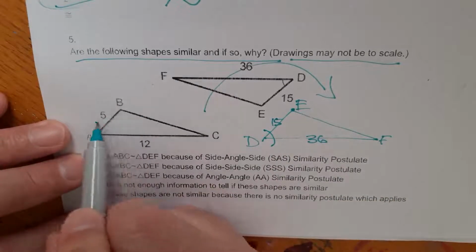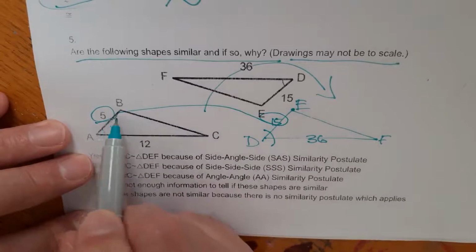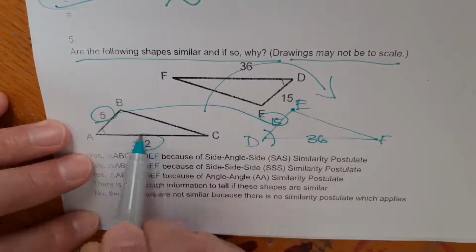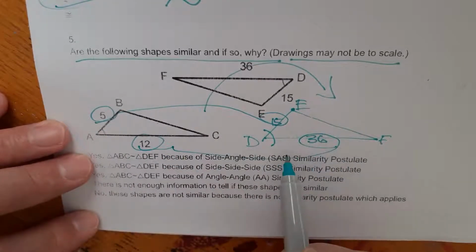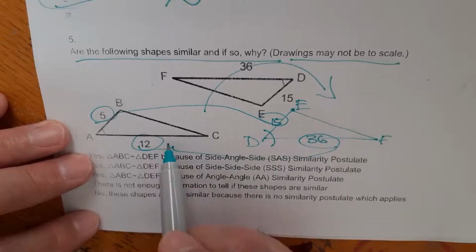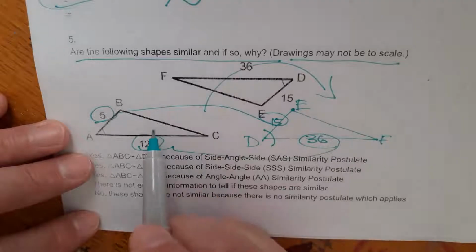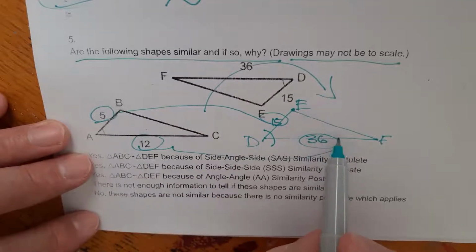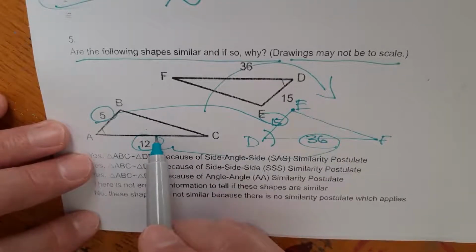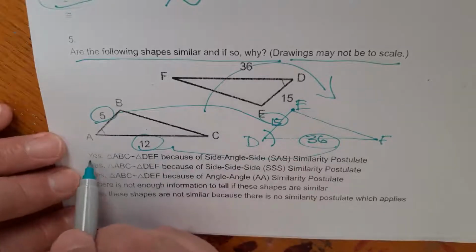Notice that for 5, the 5 is going to 15. We multiplied it by 3. The 12 is going to 36. We multiplied it by 3. So these two are related by a constant value called a scale factor. And in this case, when we go from small to large, it's 3. If we were to go from large to small, it'd be 1/3. We'd have to shrink it. So the answer to this is yes.